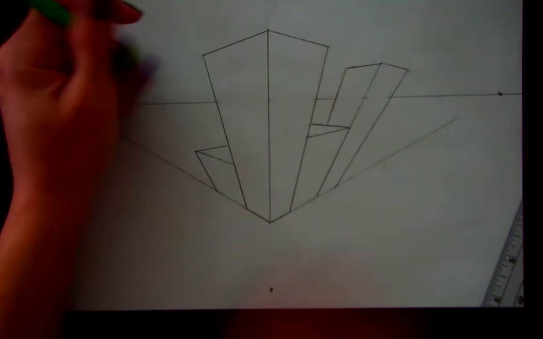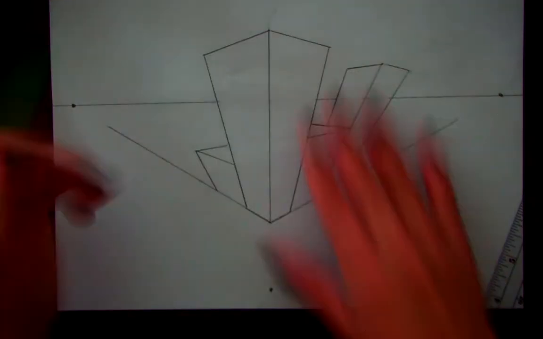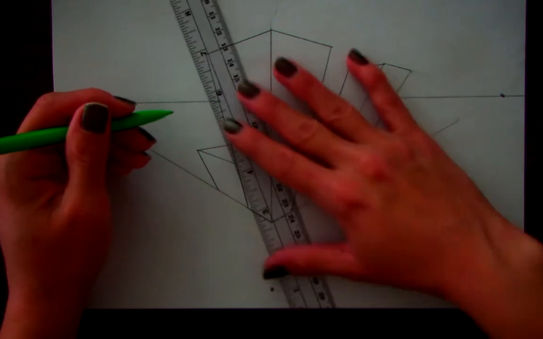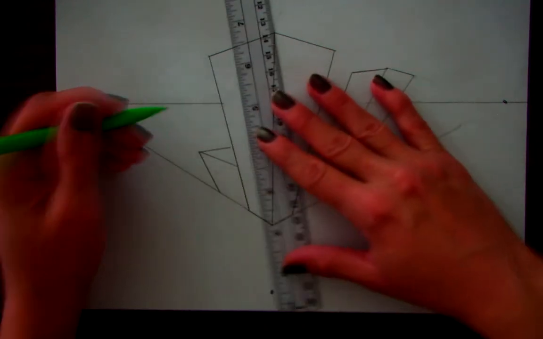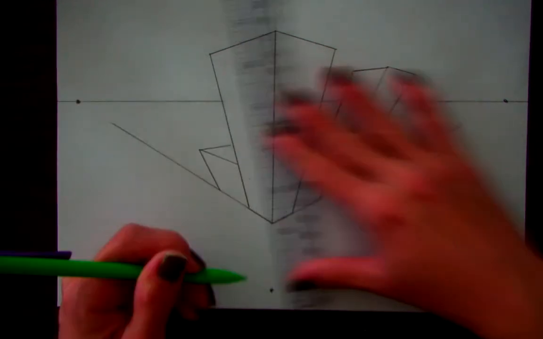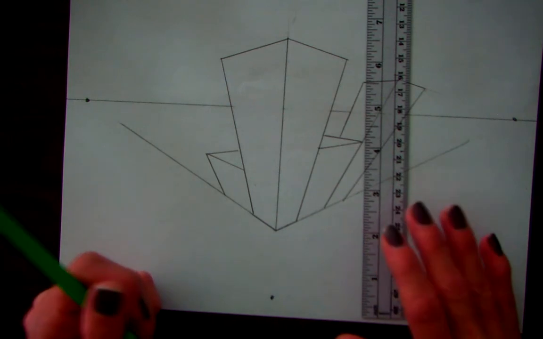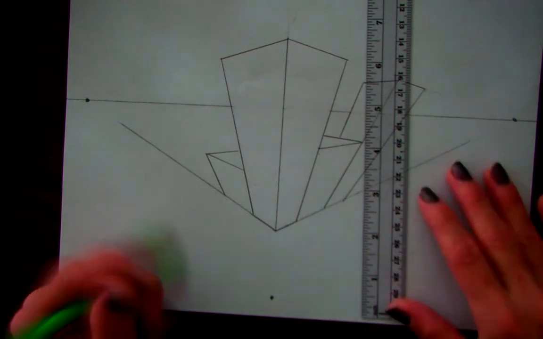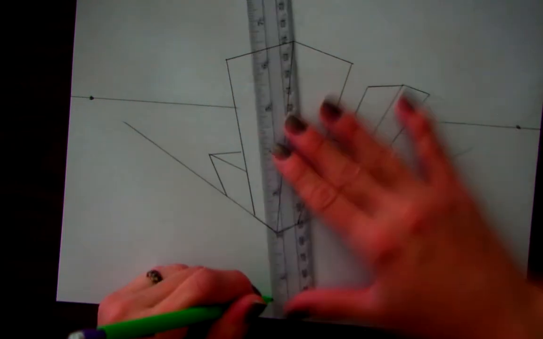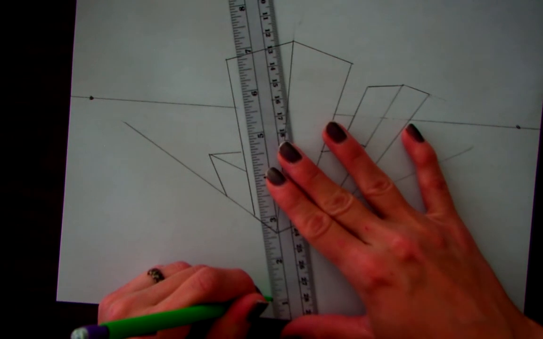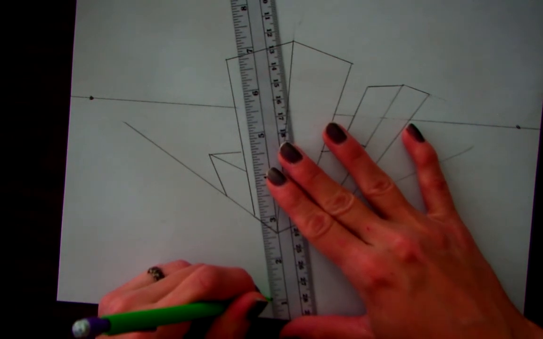So I've got a few people who are kind of fixing some mistakes. So while you're waiting, go ahead and try adding, just for kicks and giggles, some windows and doors. How would you do those differently? Yeah, they would say same rules. You would just follow the same rules.